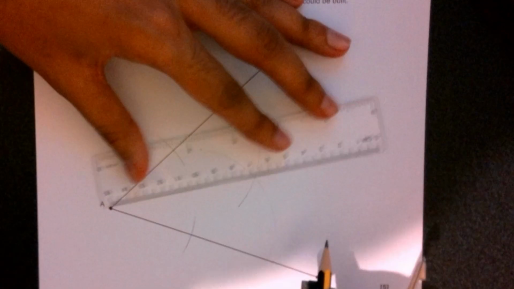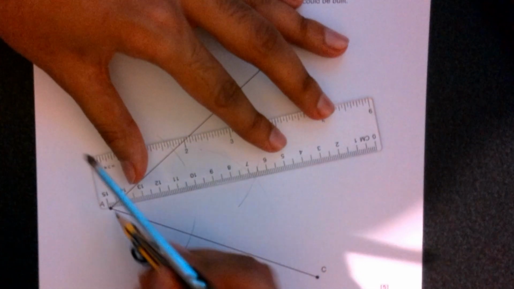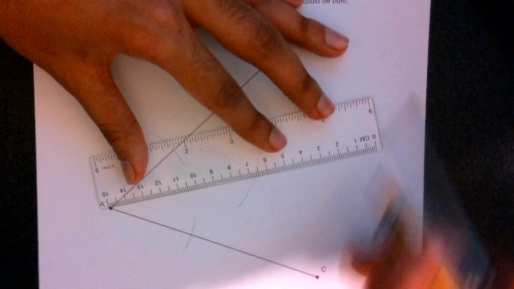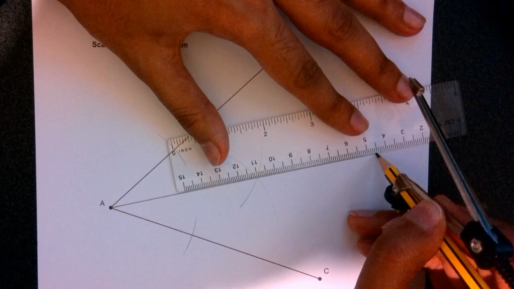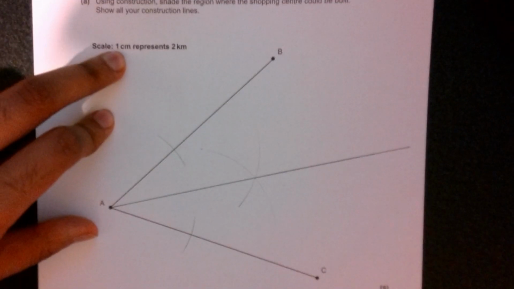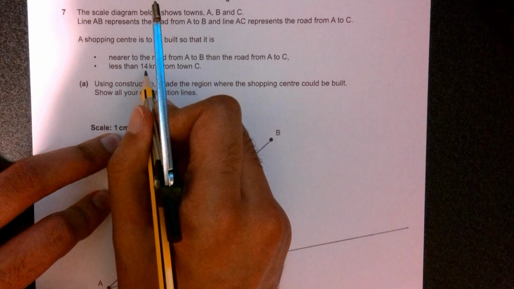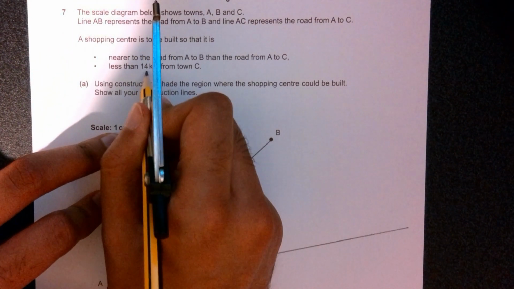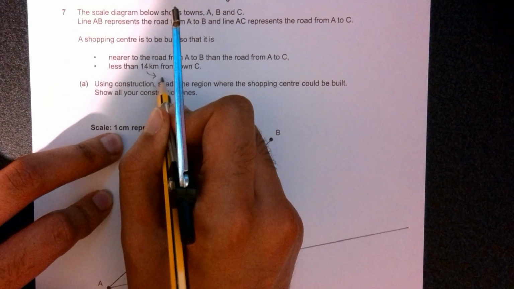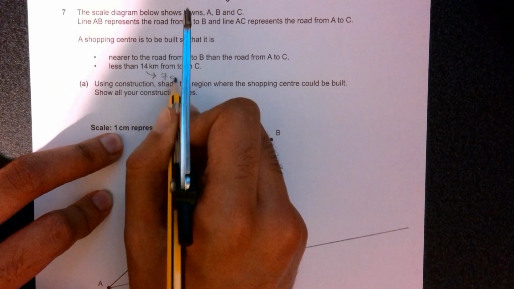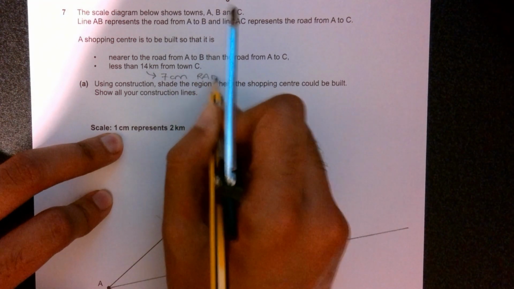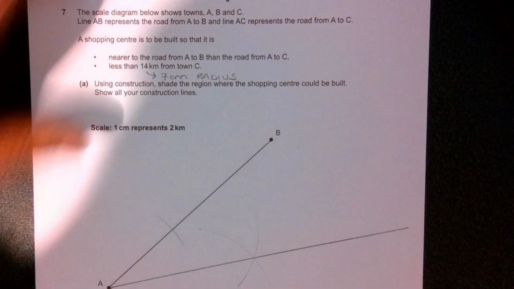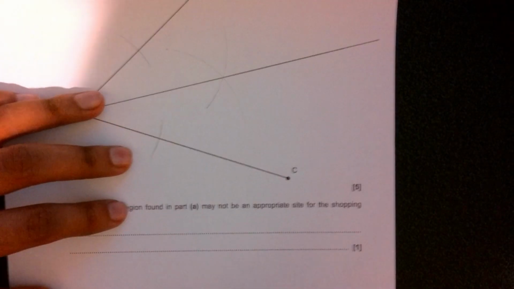Then you need to join this point to this intersection. Let's draw a full straight line like so. Now we've got the scale 1 centimetre represents 2 kilometers, and we know that it's less than 14 kilometers from town C, and the 14 kilometers using the scale will be 7 centimeters. So we need to draw a radius of 7 centimeters from the point C.